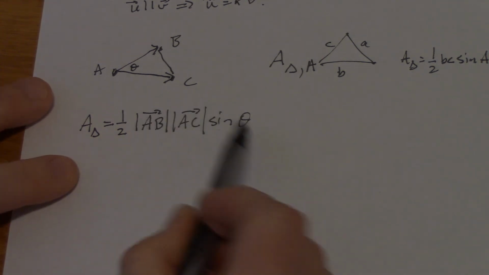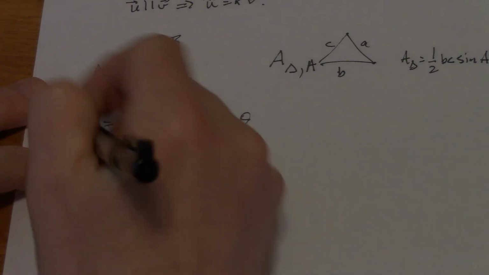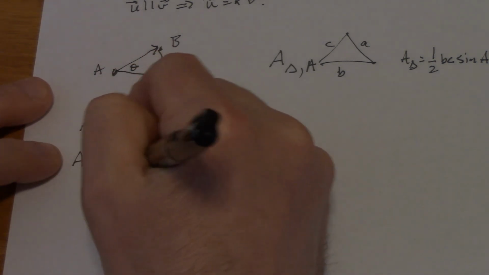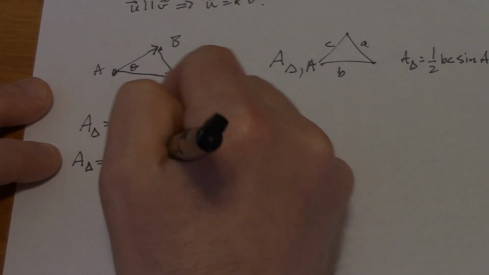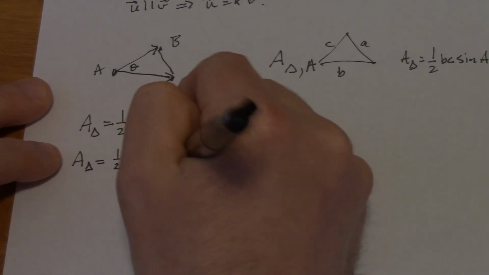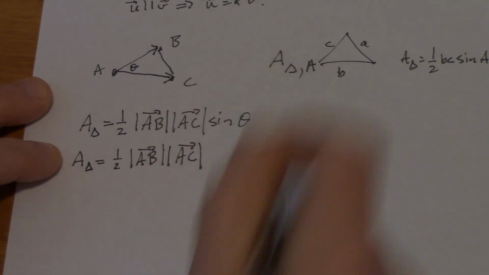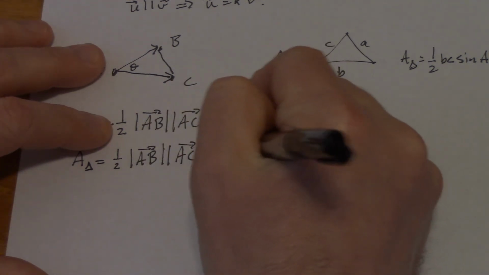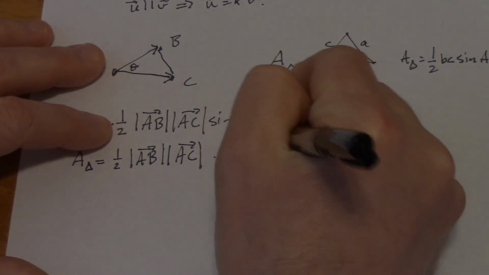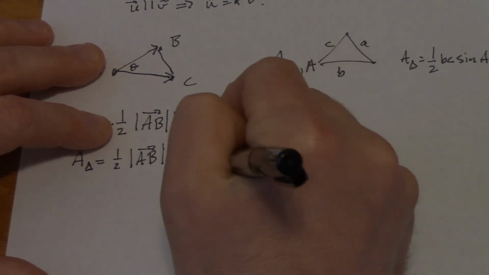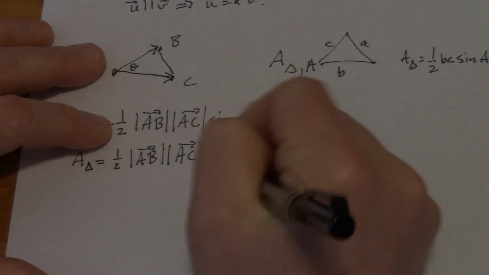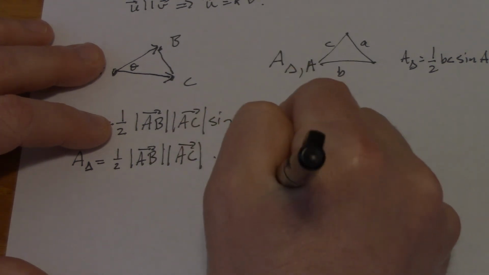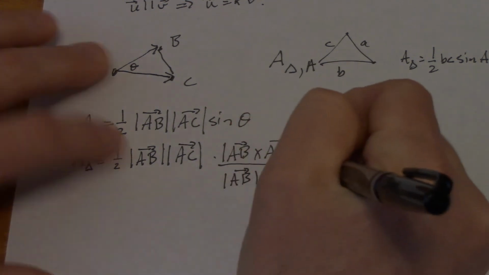And so now we have the formula that we have for sine of the angle between two vectors. So the area of the triangle becomes 1/2. Okay, it looks really ugly at first, and then everything cancels off, so just bear with me. 1/2 the magnitude of AB times the magnitude of AC times the magnitude of AB cross AC over the magnitude of AB times the magnitude of AC.